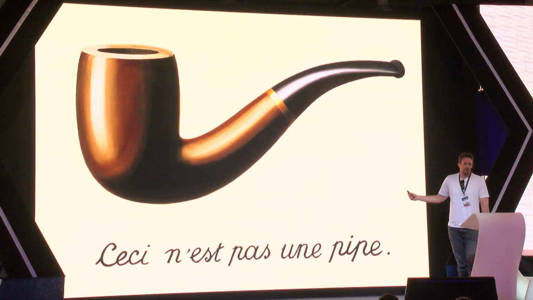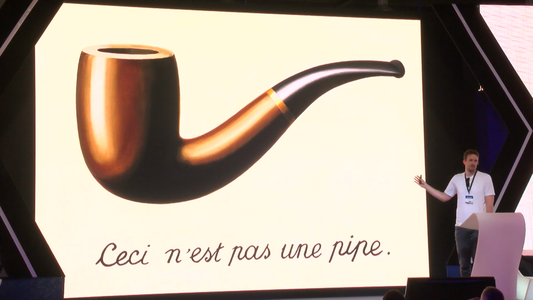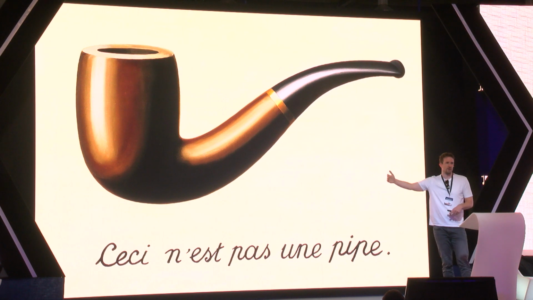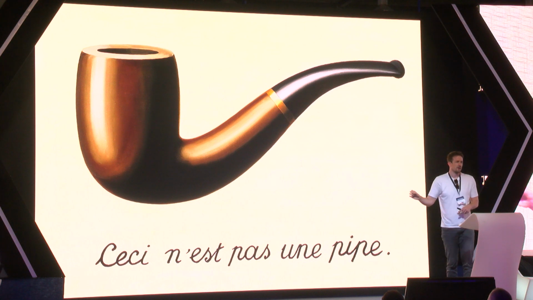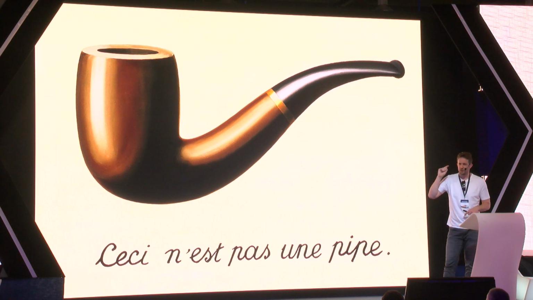You've probably seen this before. I'm not going to say it in French, but this is not a pipe. It's a representation of a pipe. So basically, the reason I'm showing you this is it describes what art is. If you think about what art is, you see a painting on a wall, it's actually just materials, canvas, oils. That's not art. The art is in your head. It's the way your brain assembles things and how it sees it. This is not art. The art happens in our minds. And if art happens in our minds, then it has to be very personal.